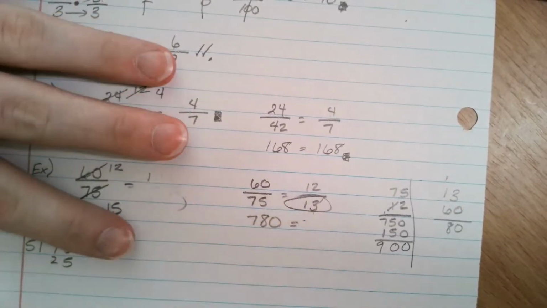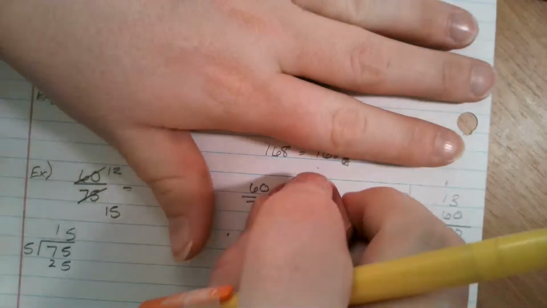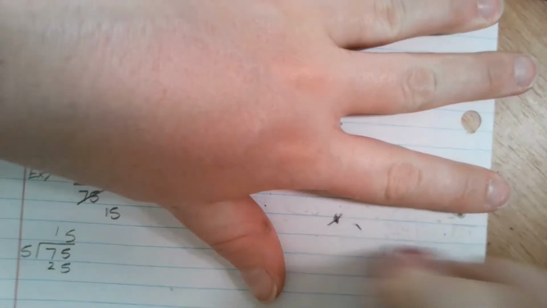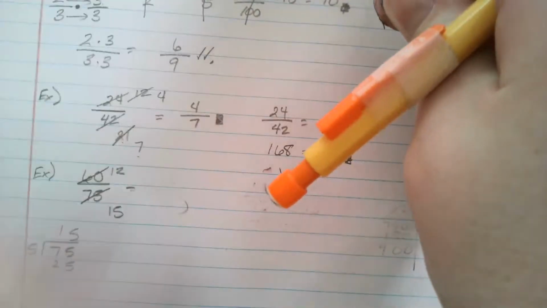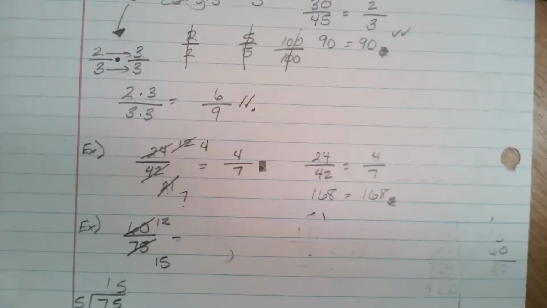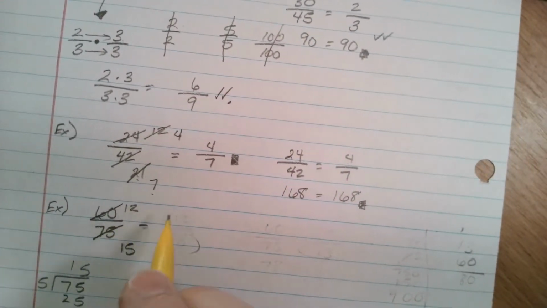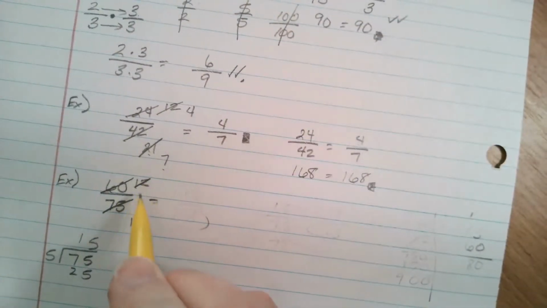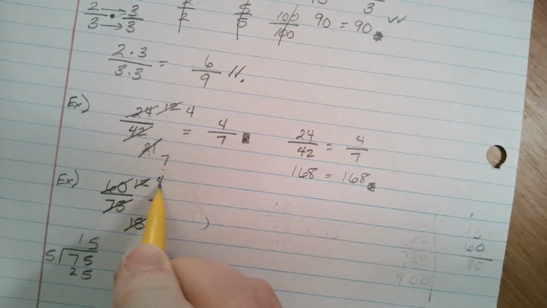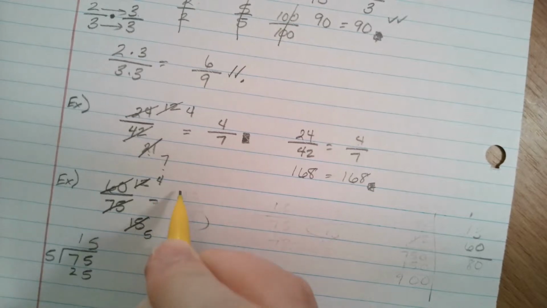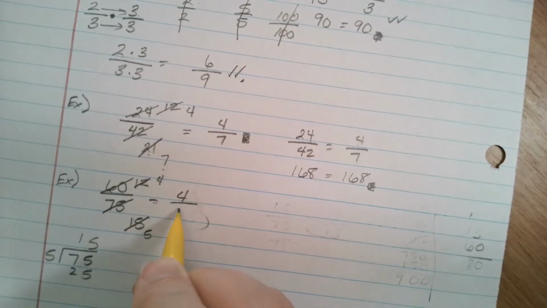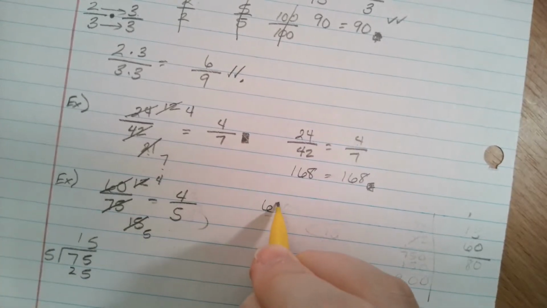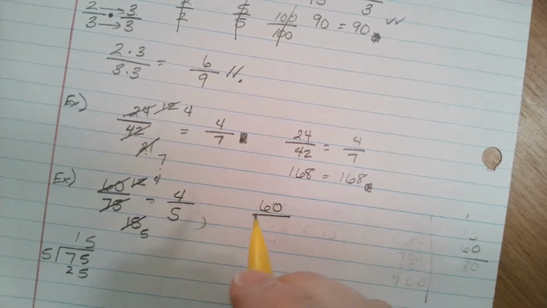So 12 over 15, which can reduce. Good enough. So 12 over 15. 12 and 15 have a 3 in common. You can reduce further, which 12 divided by 3 is 4. 15 divided by 3 is 5. So 4 and 5 have nothing together but 1. So we have 4/5. And now, when we check, we should get something more equivalent.